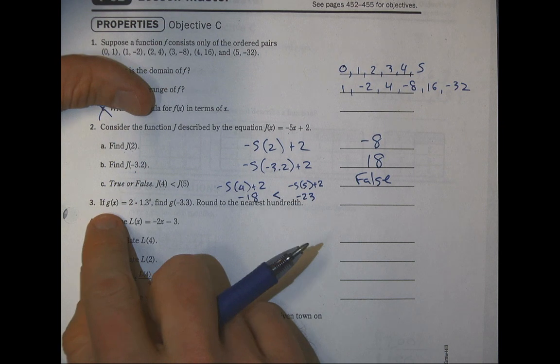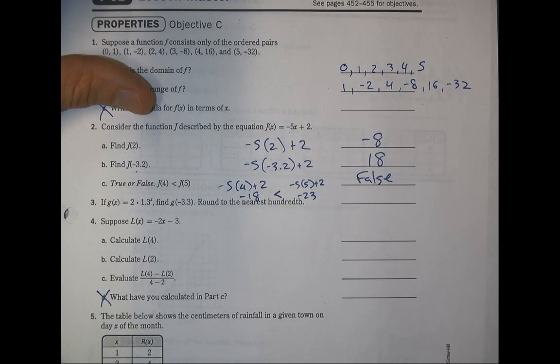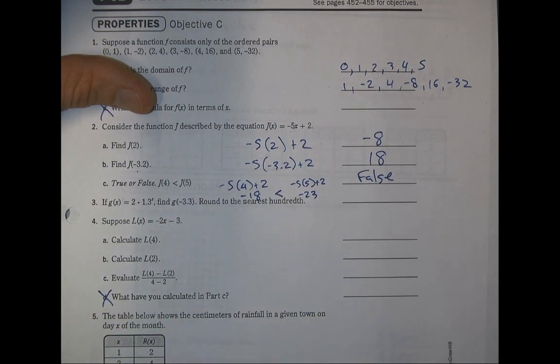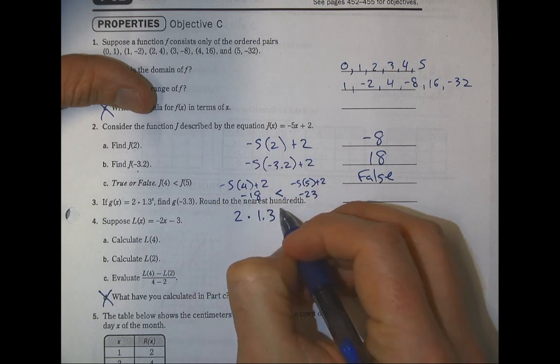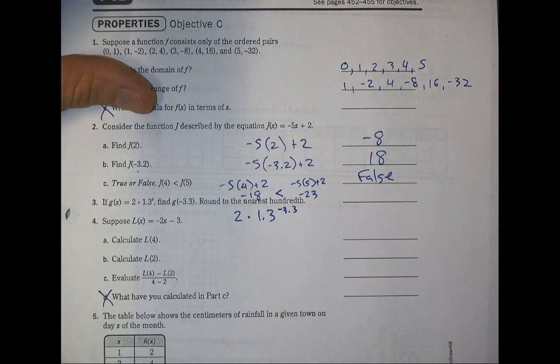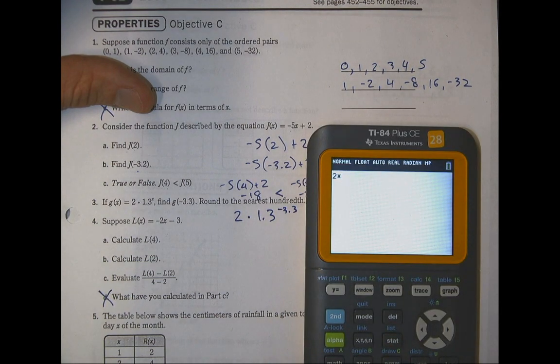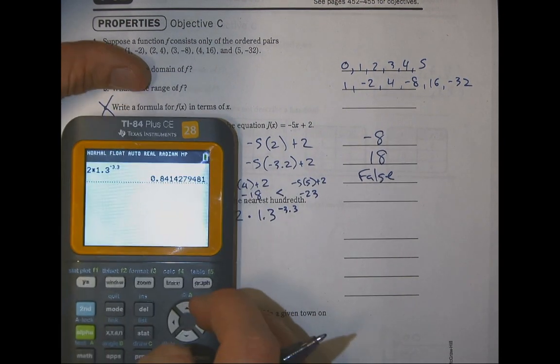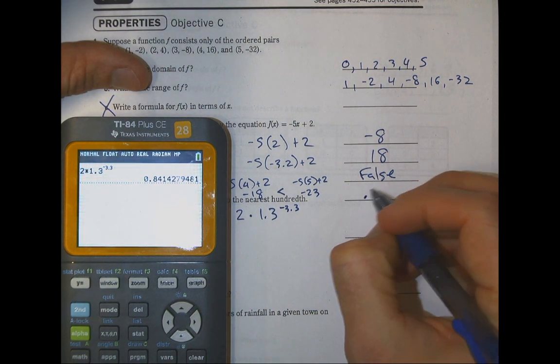Number 3, if g of x equals this, find g of negative 3.3. So we're plugging that in. So it's 2 times 1.3 raised to the negative 3.3. And it says to the nearest hundredth, that's 2 decimal places. So 0.84.